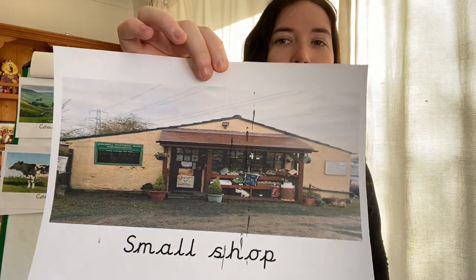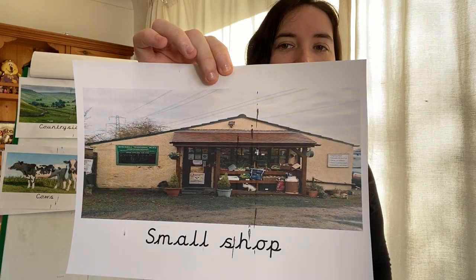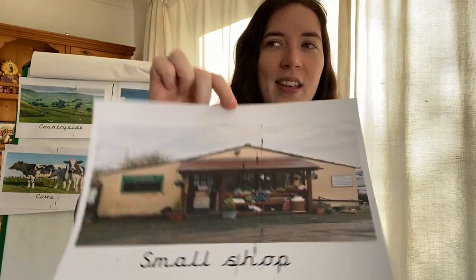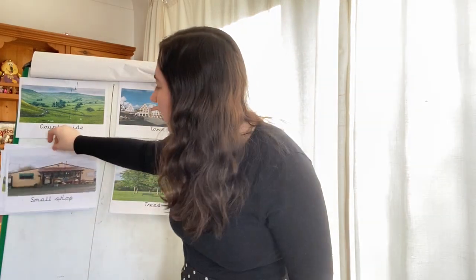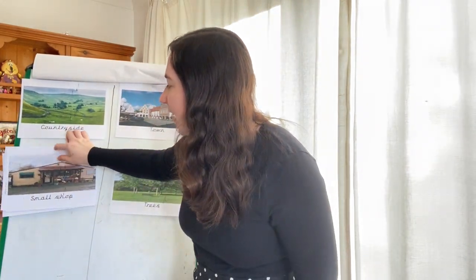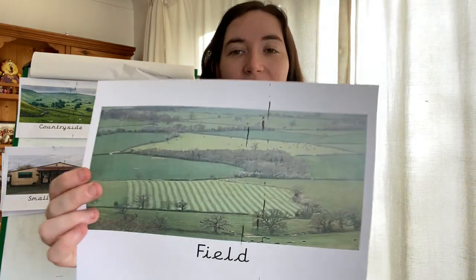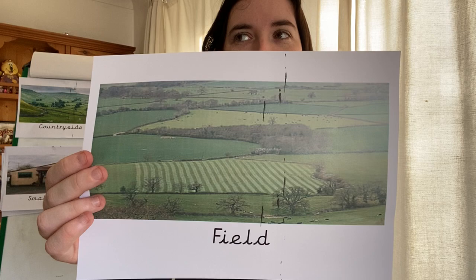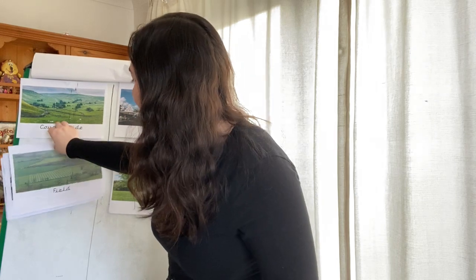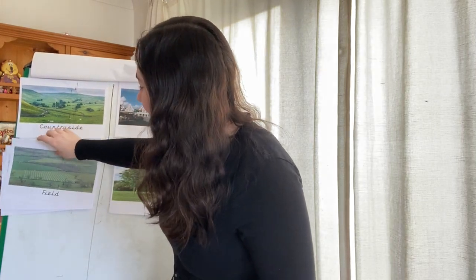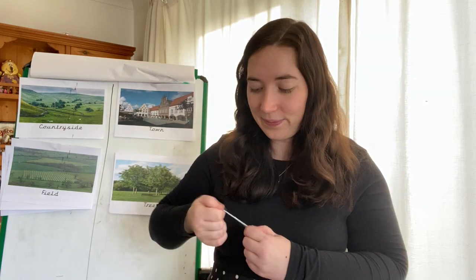Okay, small shops. Where do you think we find small shops that might look a little bit like this? Shout out your answer. Small shops are found in the countryside. Bigger shops would be in the town. What about fields? Where do you think we would find fields? Shout out your answer. Fields are found in the countryside. I'm nearly running out of room in the countryside side.